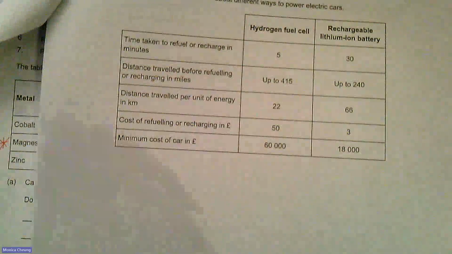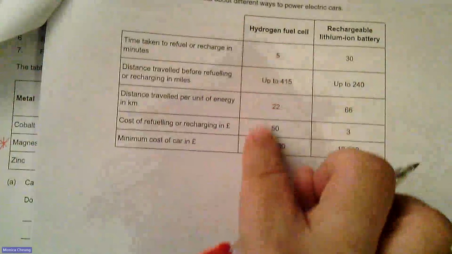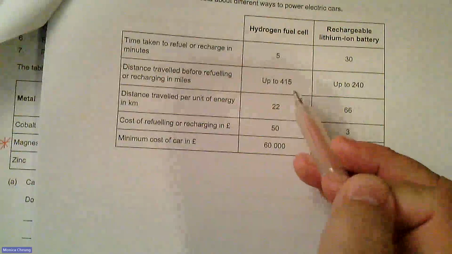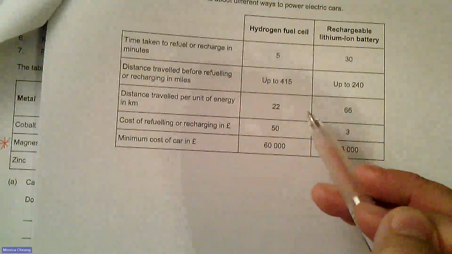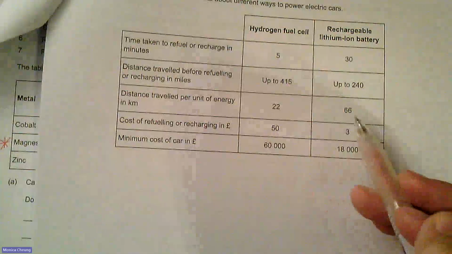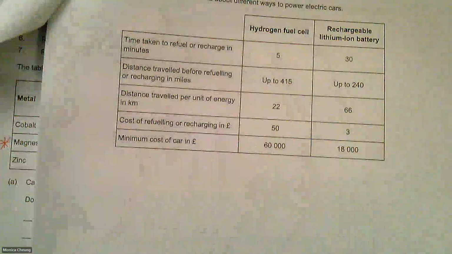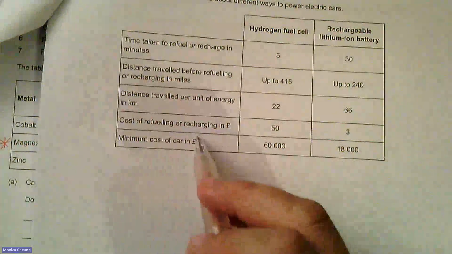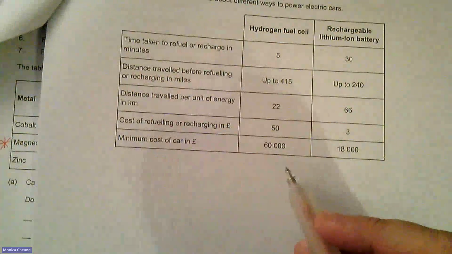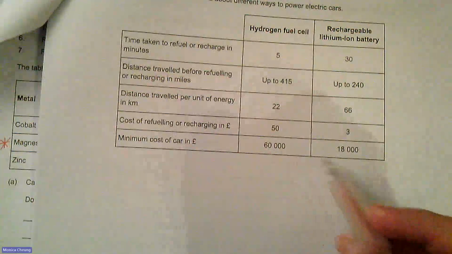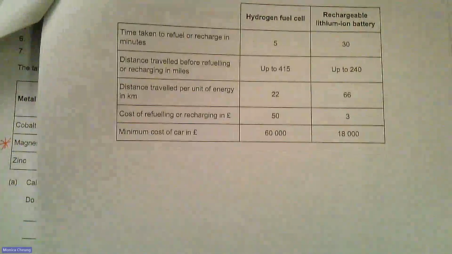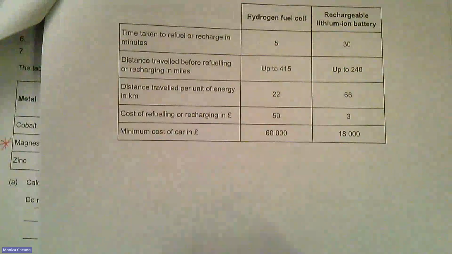So hydrogen fuel cells, mostly. We've got information that time taken is shorter for a hydrogen fuel cell. Distance traveled is more in the hydrogen fuel cell. Distance is less though per unit in kilometers. The cost is more expensive for refueling and recharging, and the cost of the car is a lot more expensive. So additional knowledge we could add to support maybe which one is better.